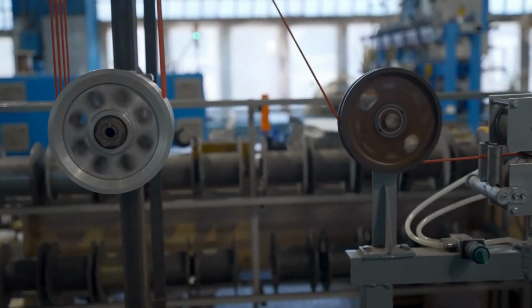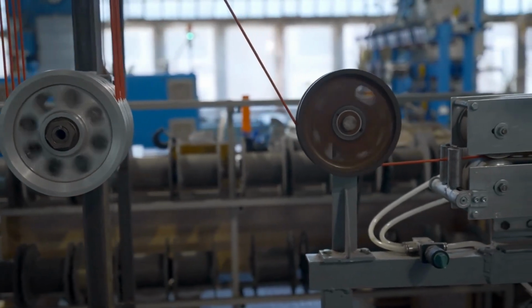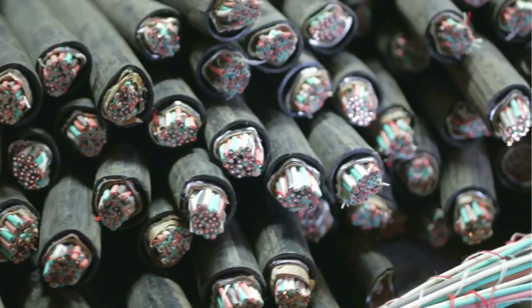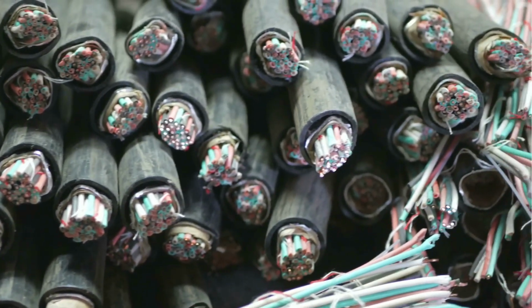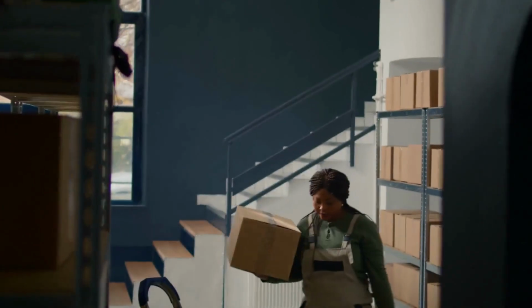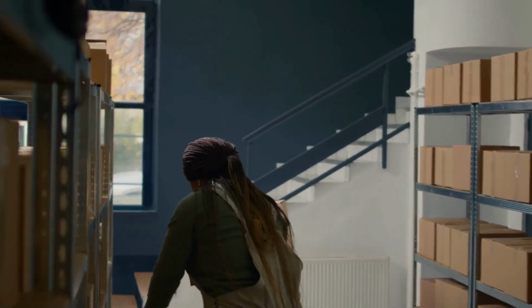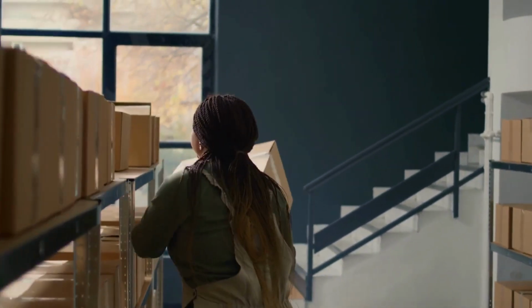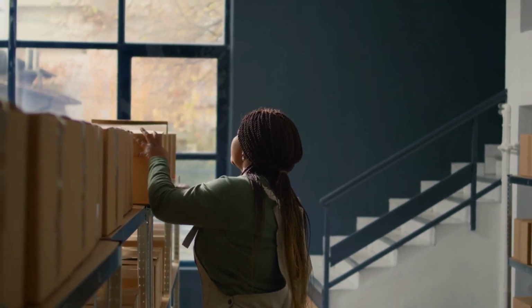Partnering with experienced manufacturers can optimize your design process. They offer insights on material selection and manufacturing efficiency. This collaboration often results in improved performance, reduced wattage, and faster time to market, making it a win-win.